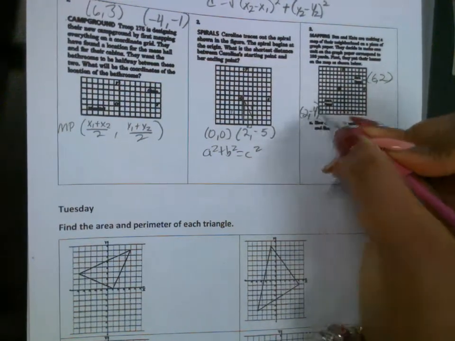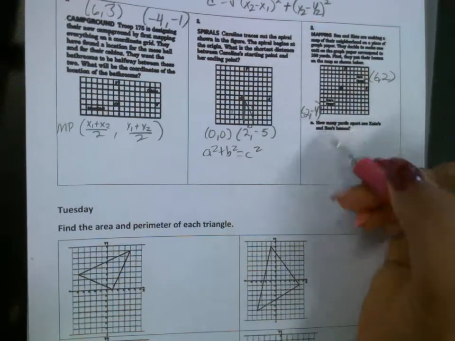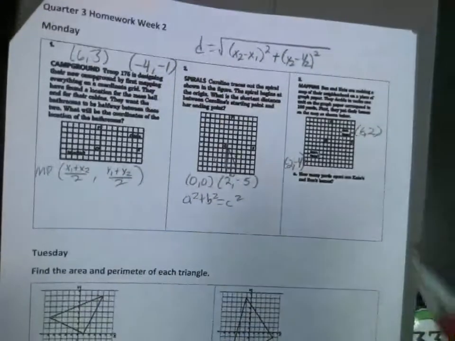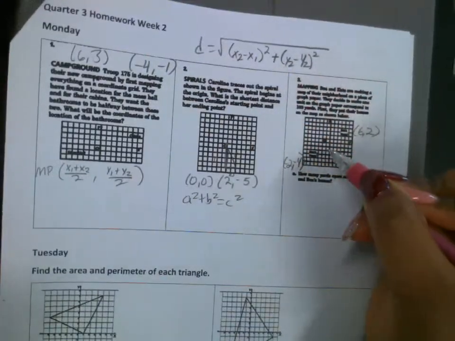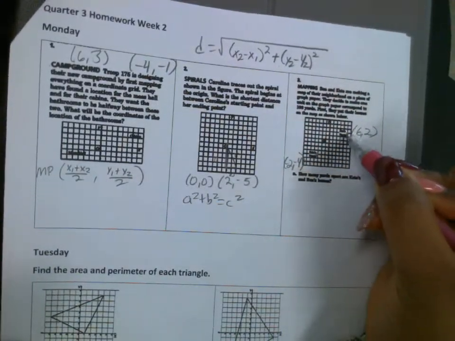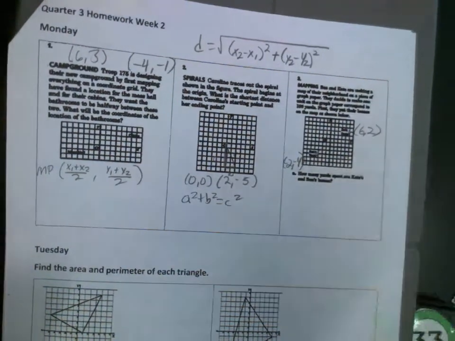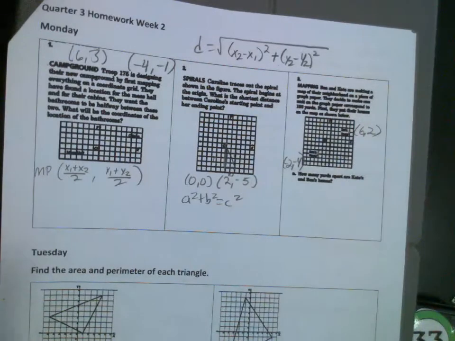Okay, and so you're using the distance. You can either use, let me slide this down, the distance formula, or you can connect here and draw a right triangle and use the Pythagorean theorem. Choose whichever method that you want to use. Okay? It's up to you.